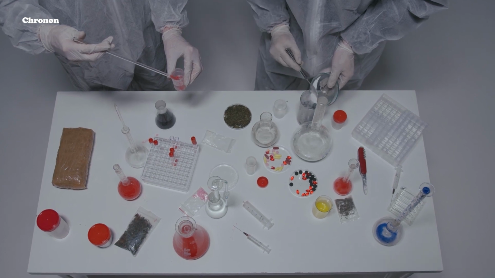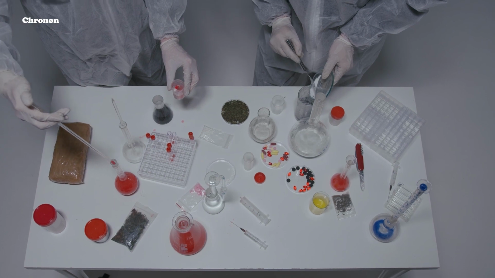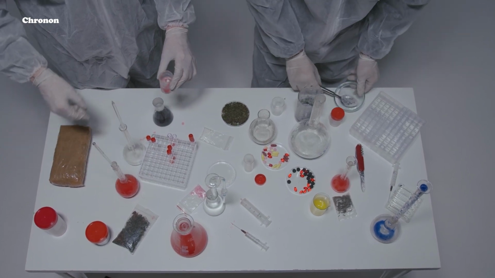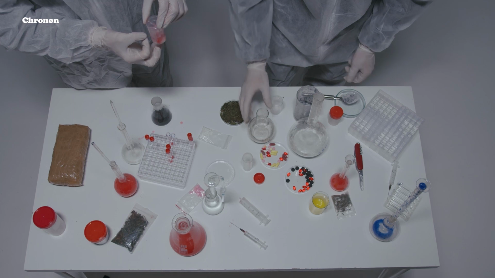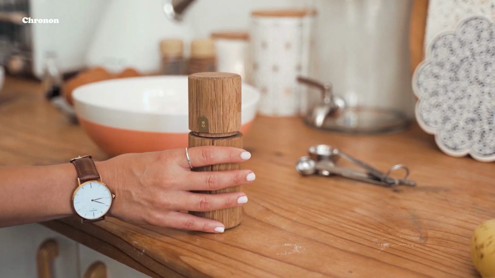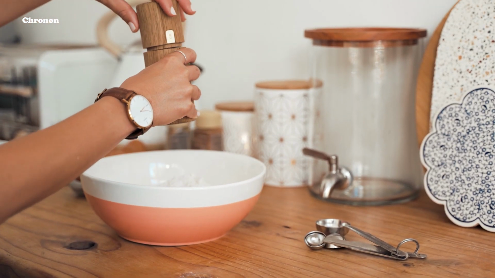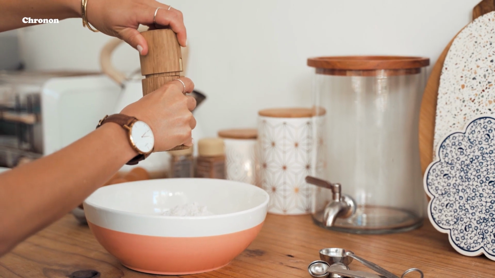Salt is used in various ways in our everyday lives, such as for seasoning food, preserving food, and even in some cleaning products. There are several types of salts available, each with its own characteristics, origin, and uses. Here are some common types of salts.